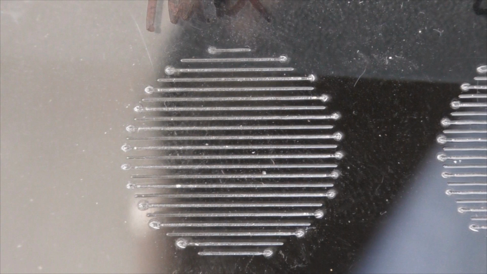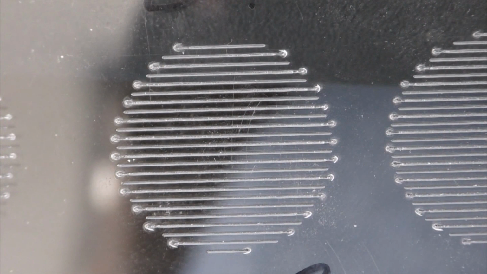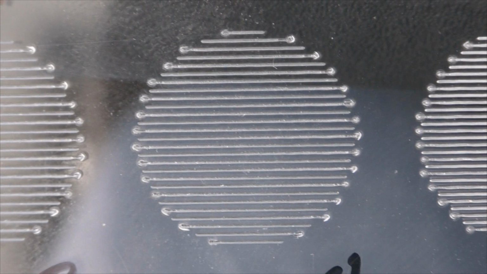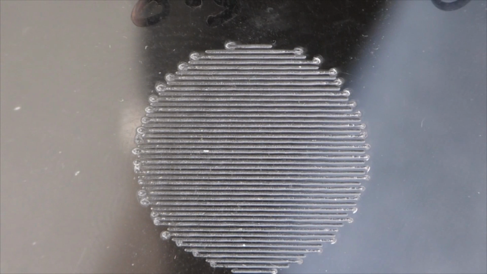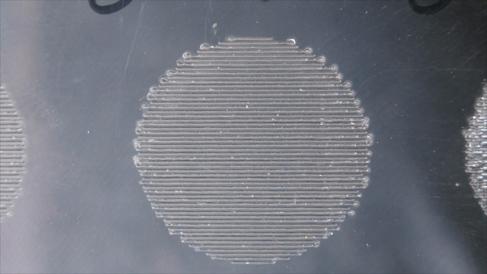This one was set at 1 millimeter interval. This one was 0.9. This one was 0.8, 0.7, 0.6, 0.5 and 0.4, and that is 0.397. Right, we'll just stop at this one because this is ideally the perfect step size. And let's take a look at what's going on.